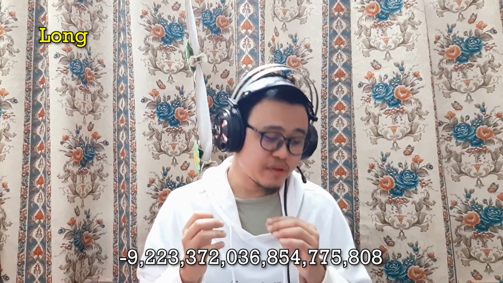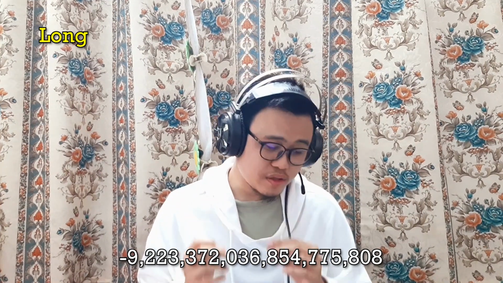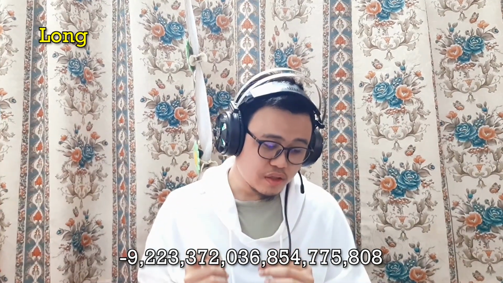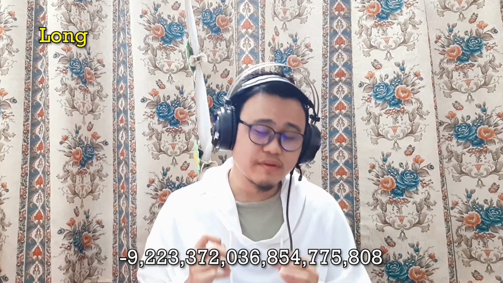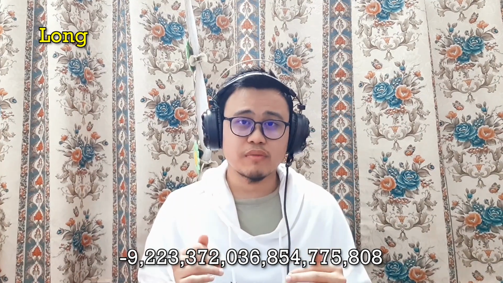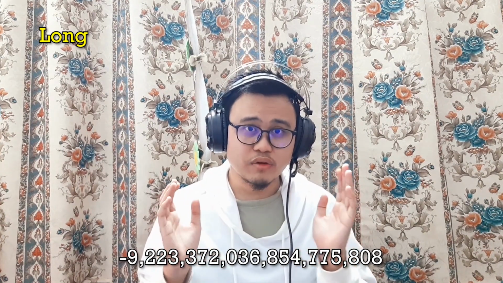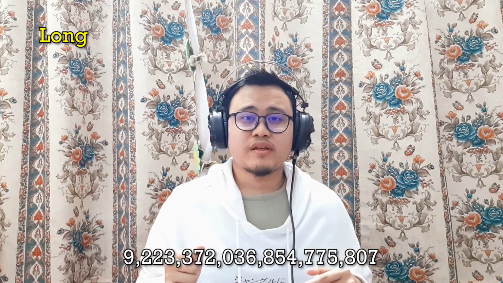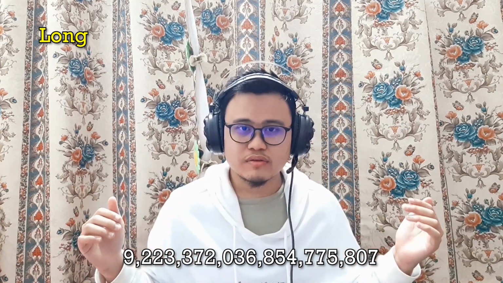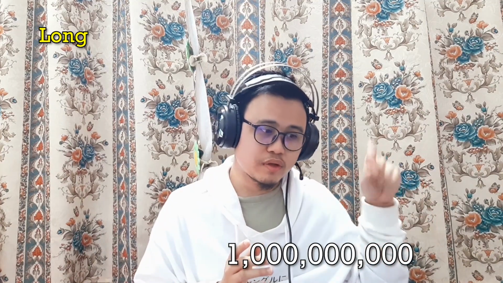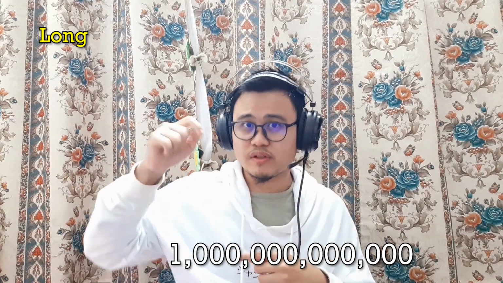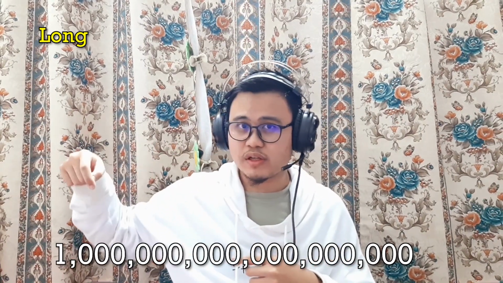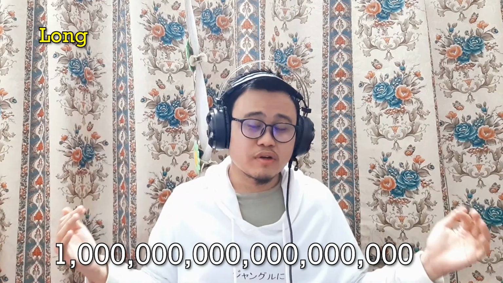Next we have long. Long can store numbers from negative 9 quintillion, 223 quadrillion, 372 trillion, 36 billion, 854,775,808. That is the lower bound. The upper bound of that will be the positive value of that minus 1. As you can see here, the number is very big, right? So let's get back to the billion. We have the 1000, and then 1 million, and then 1 billion, and after that we have 1 trillion, and then 1 quadrillion, and then 1 quintillion. This is how much long can actually hold.